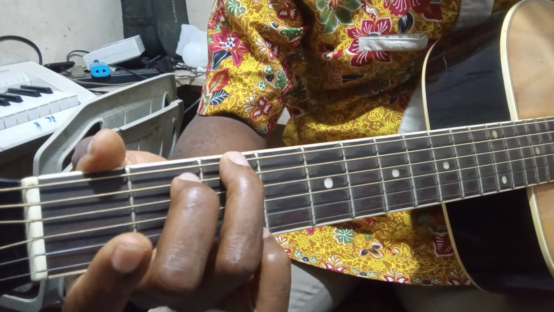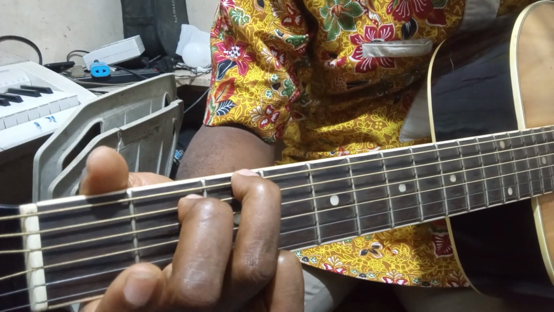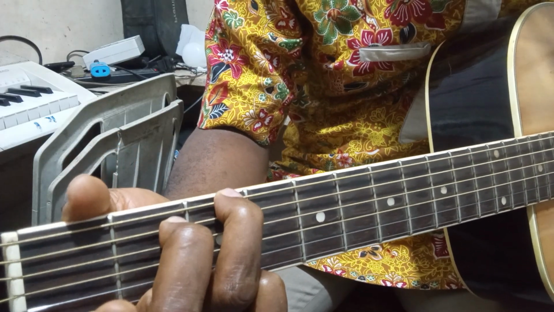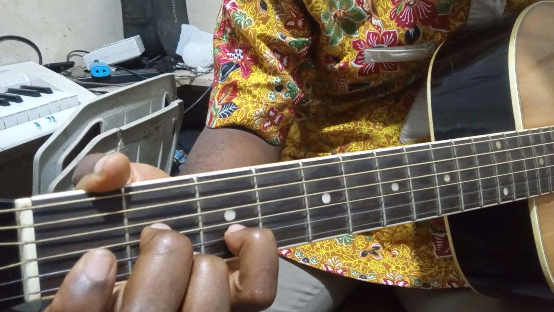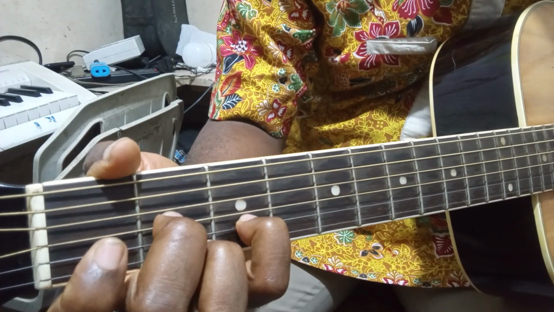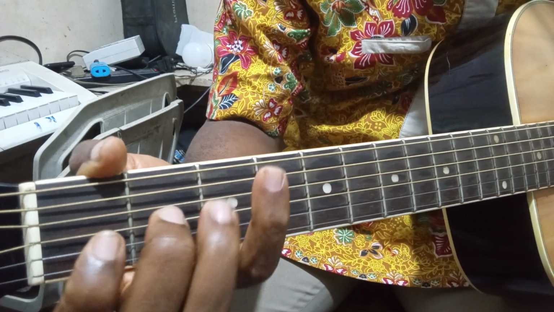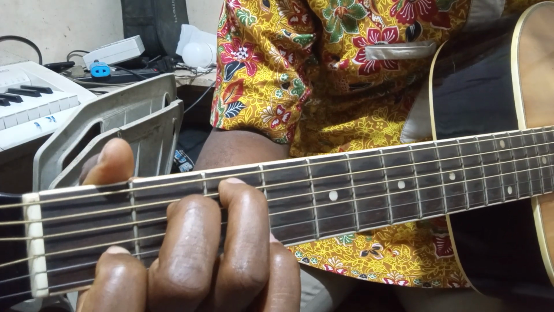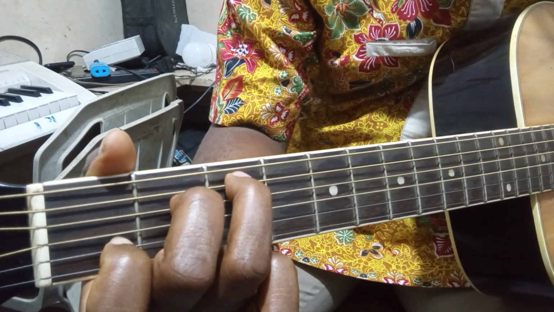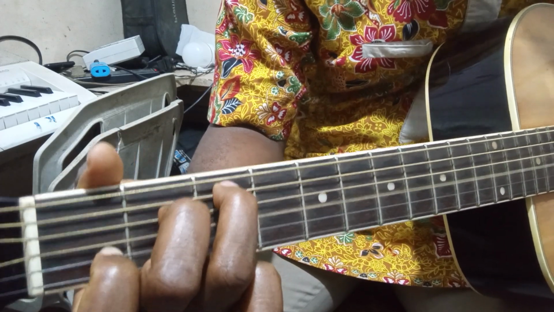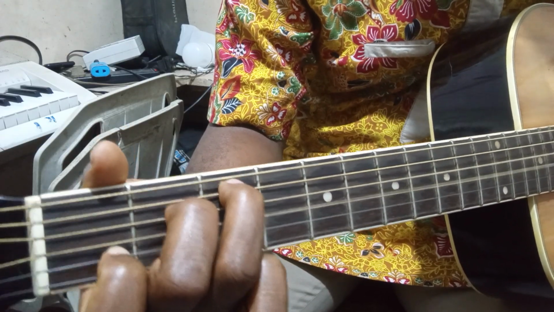The chord goes like this. In the morning, that is the one chord, which is the do chord. Then the fifth chord, which is so, then fa, early, which is the fa chord, chord 4.